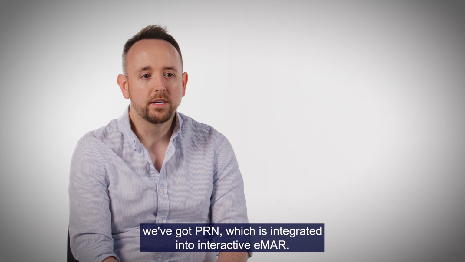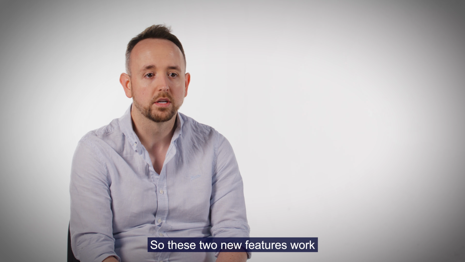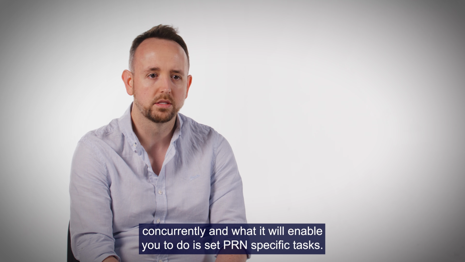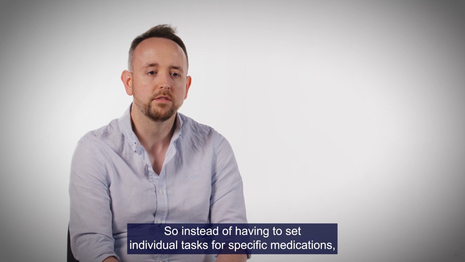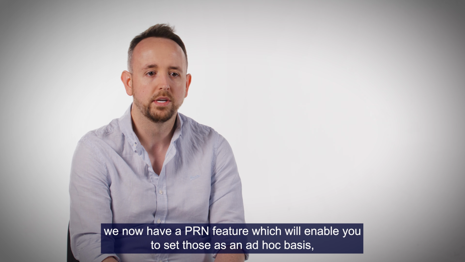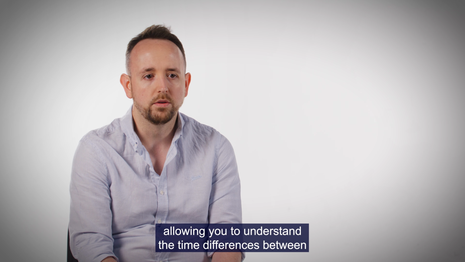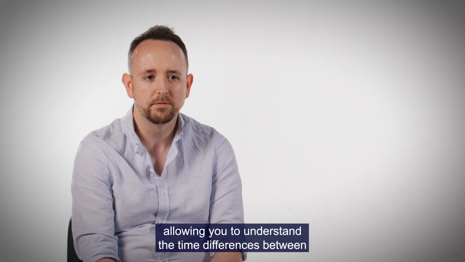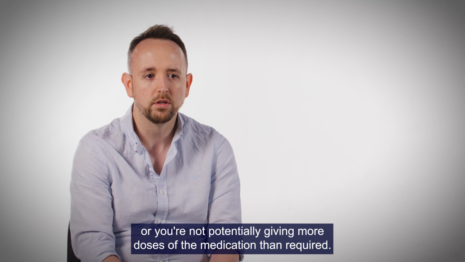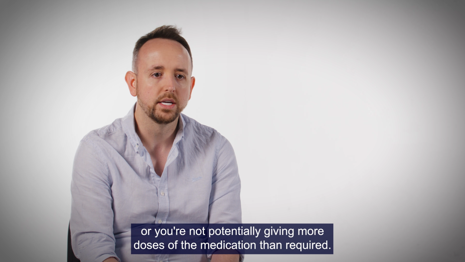Coming up, we've got PRN, which is integrated into interactive EMR. These two new features work concurrently, and what will enable you to do is set PRN specific tasks. Instead of having to set individual tasks for specific medications, we now have a PRN feature which will enable you to set those on an ad hoc basis, allowing you to understand the time differences between when medication needs to be taken, so you're not overdosing or giving more doses of the medication than required.